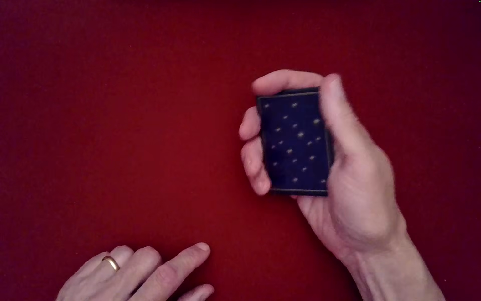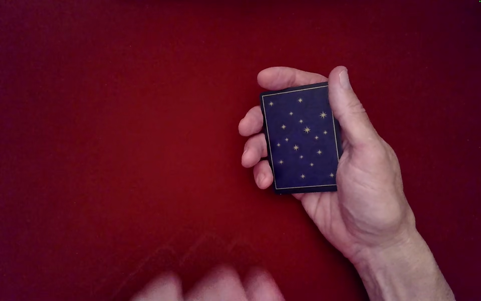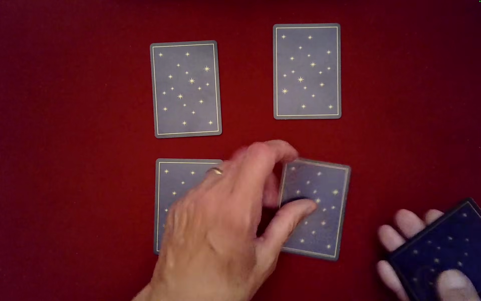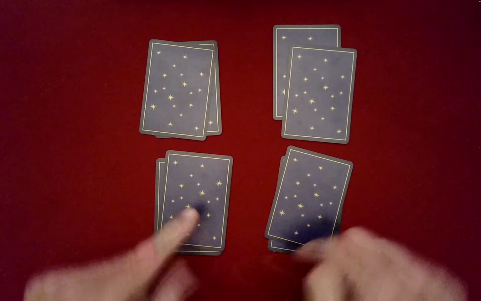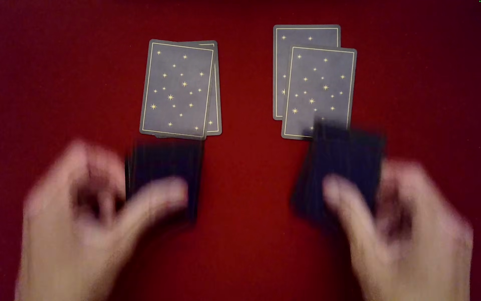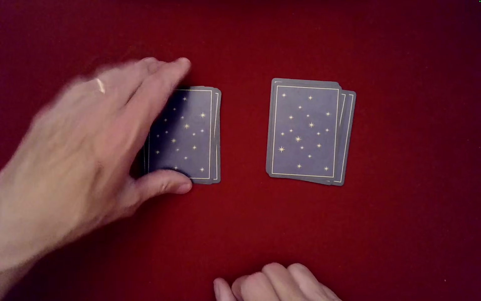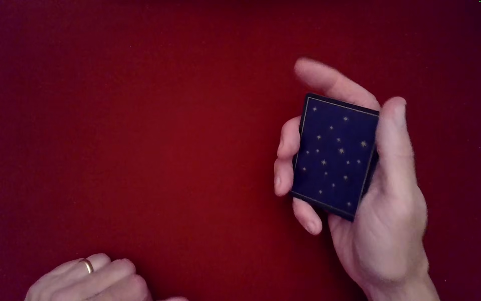Okay, now we can do as many of these as you like. Would you like to do any more? Just one more, okay? But once again, just know that you can do as many of these as the spectator asks for. How would you like the rows stacked? Bottom row on top, okay? Left on right, okay? Very good.